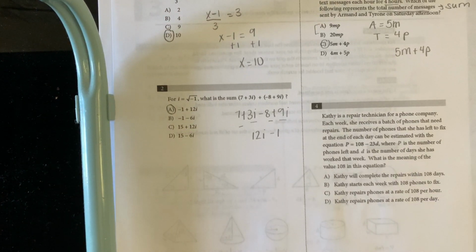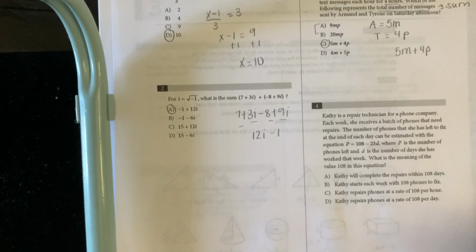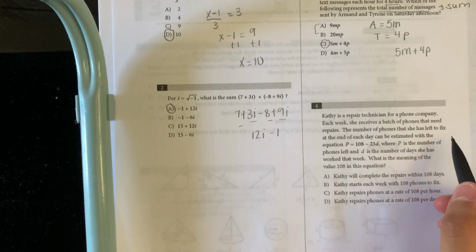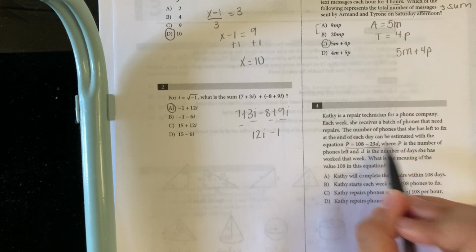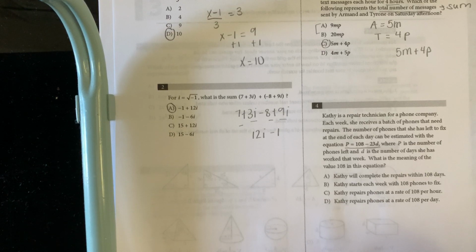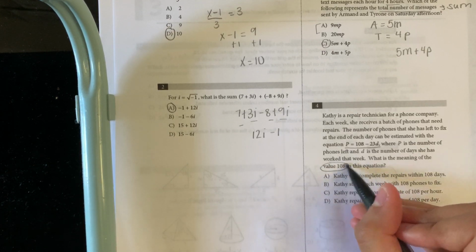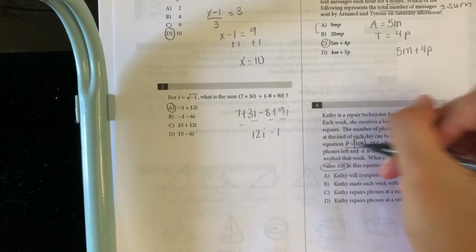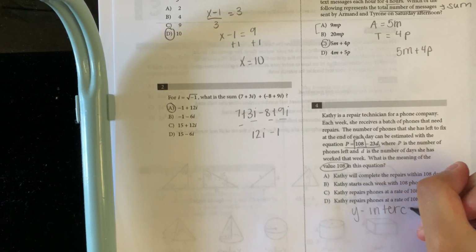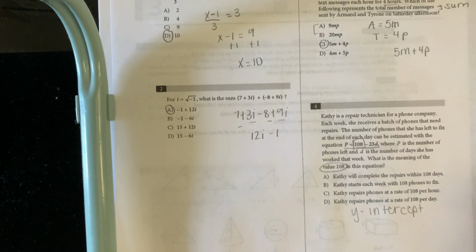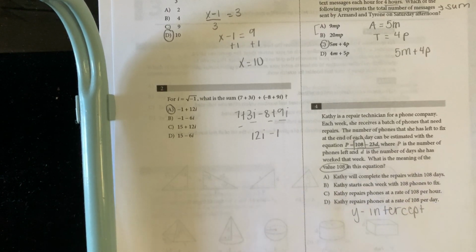Number 4. Kathy is a repair technician for a phone company. Each week she receives a batch of phones that need repairs, and the number of phones that she has left to fix at the end of the day can be estimated with the equation P equals 108 minus 23D. So what is the value of 108? So as you can see, 108 is the y-intercept. And you should know that the y-intercept is always the initial value, so that is what we're going to look for. So which one of these indicates initial values?